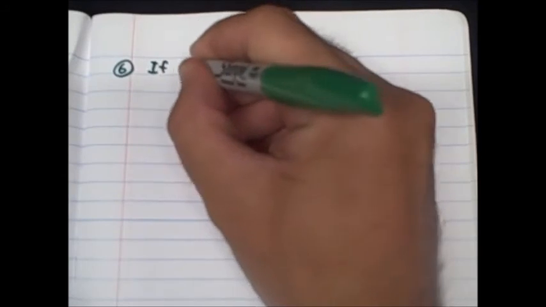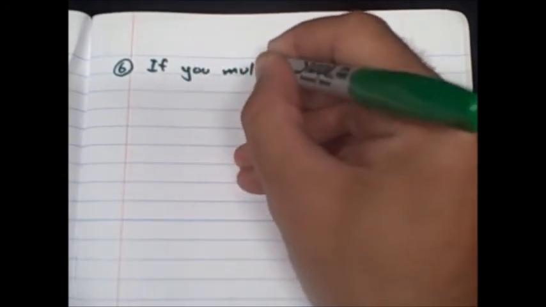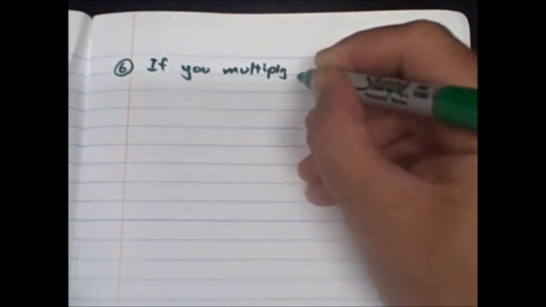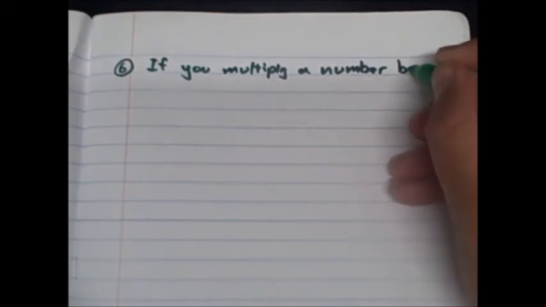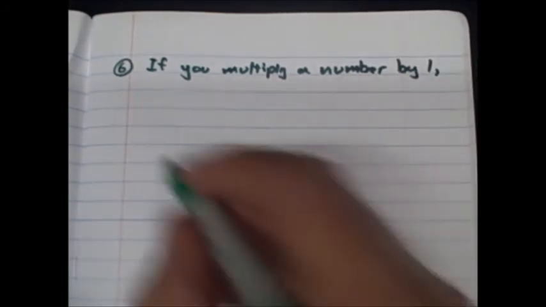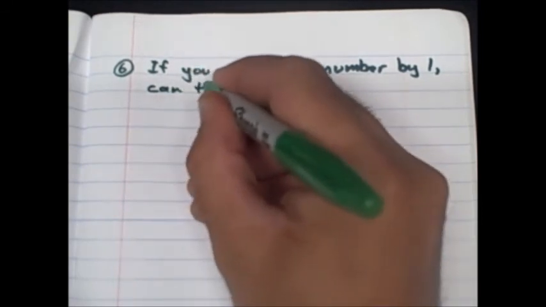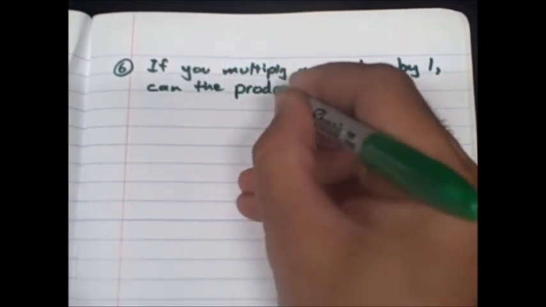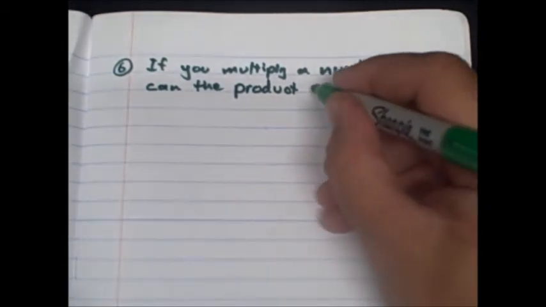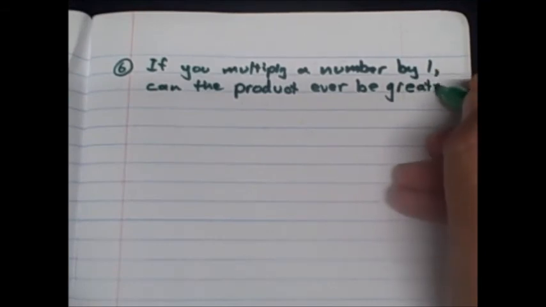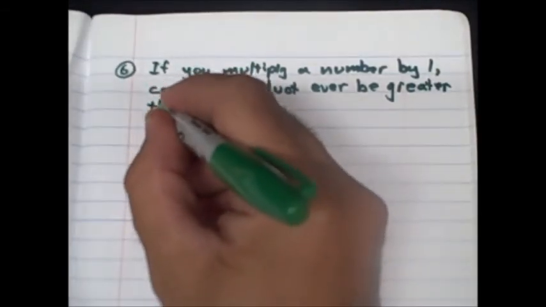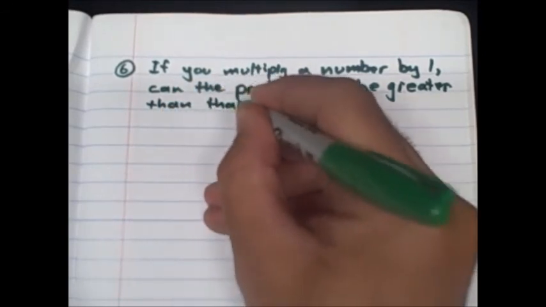For number 6, we're going to try a word problem. I'd like you to copy this down, please. If you multiply a number by 1, can the product ever be greater than that number?